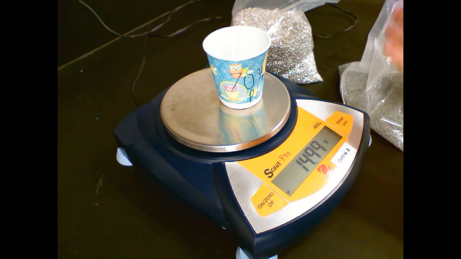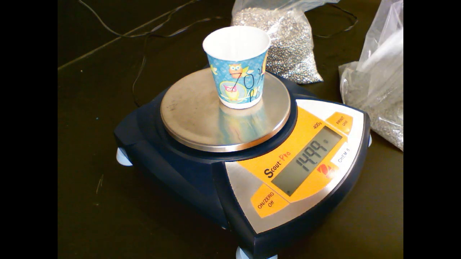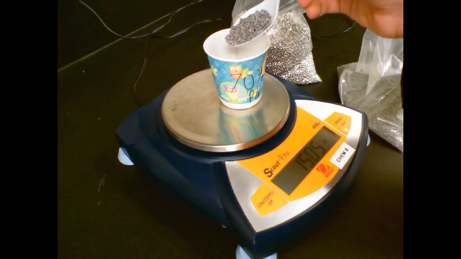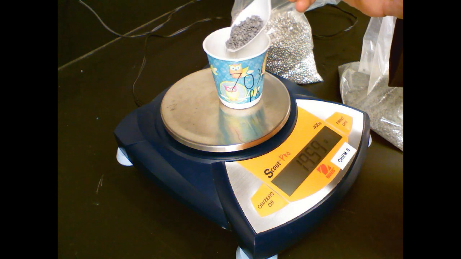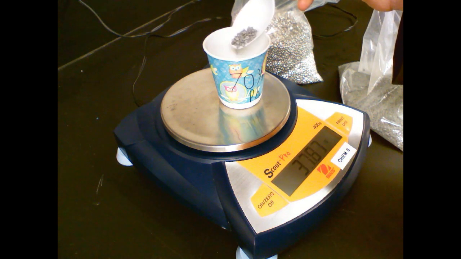Next, we have the big quantity, which is our lead. Now, lead is extremely dense. It's not going to take a lot to weigh a lot. Like this spoon is physically heavy. So we don't need to take the tin out or anything like that. We're just going to take it straight up to 50.